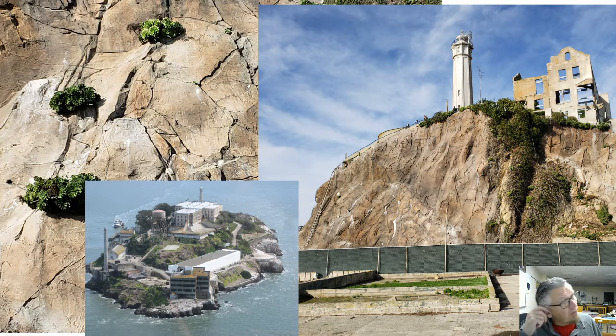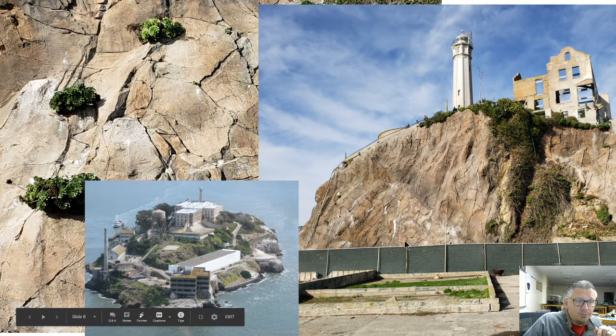I had the opportunity to go to Alcatraz. If you ever get to go, the weird thing is it's an island made up of sandstone. When I think of sandstone, I'm thinking of something that's not going to be that durable. But this is the island of Alcatraz, and it was a prison.